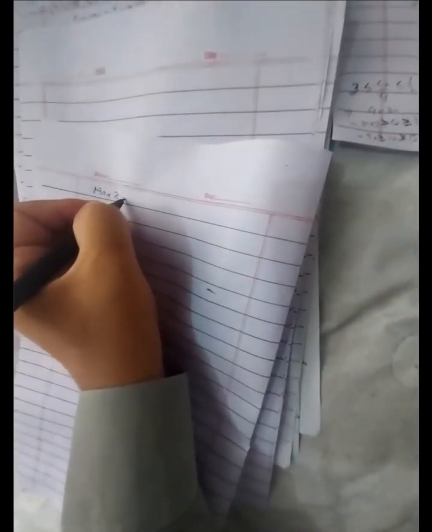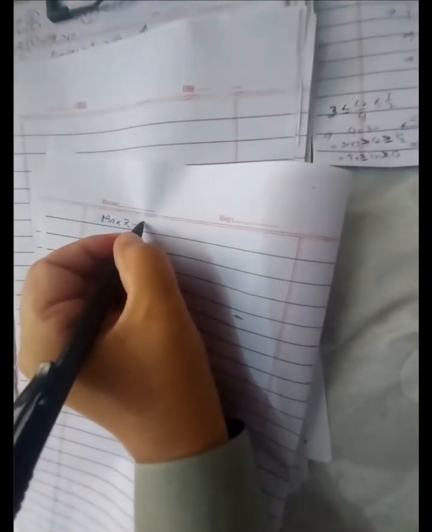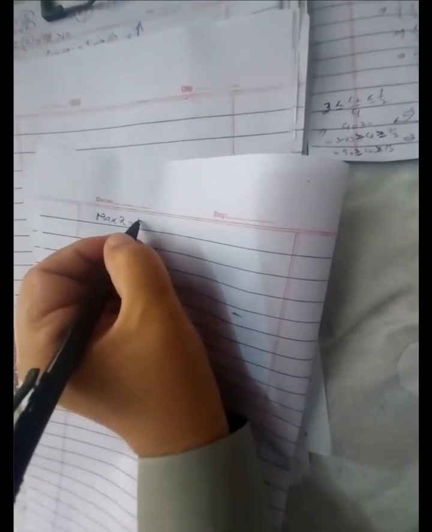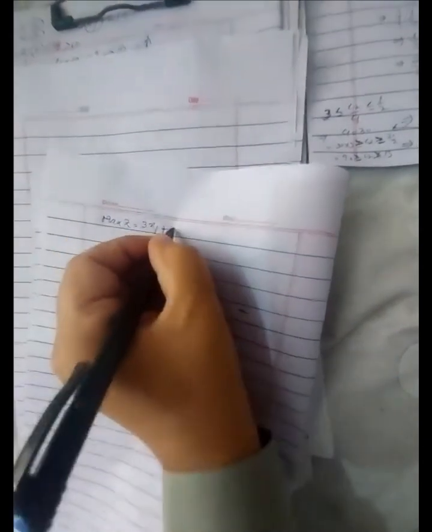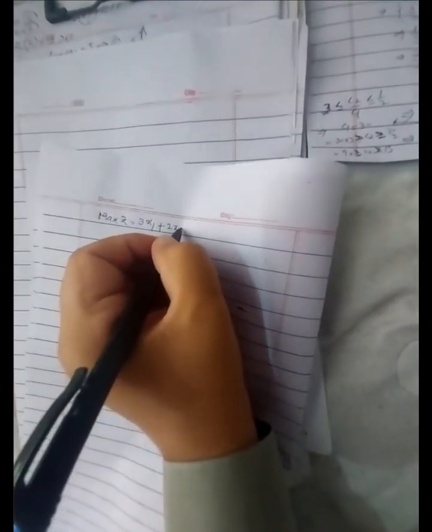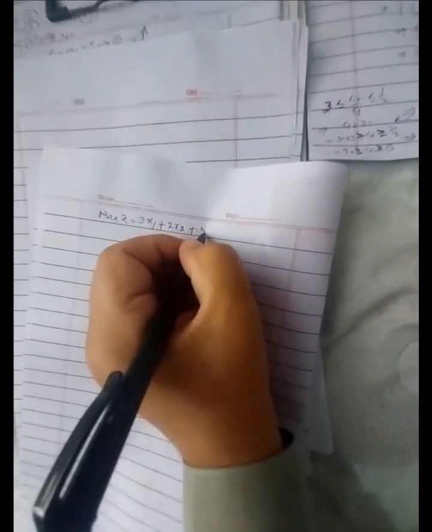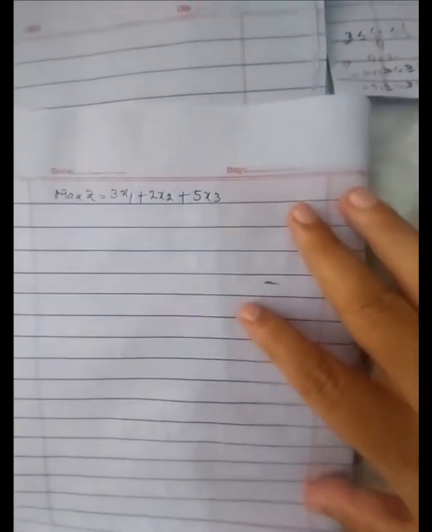First, we know that it is a maximization problem, and then we know that the trains generate a revenue of $3 per unit, the trucks $2 per unit, and the cars $5 per unit. That is how you come up with the objective function. Okay, then it says that the assembly time.